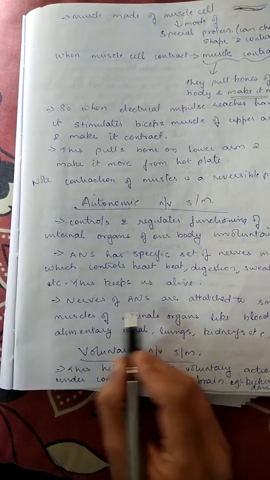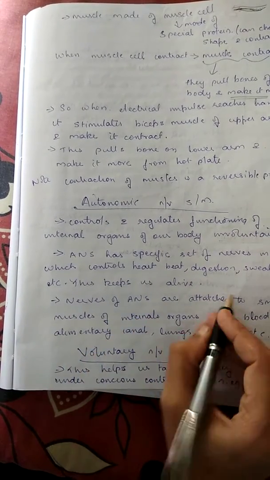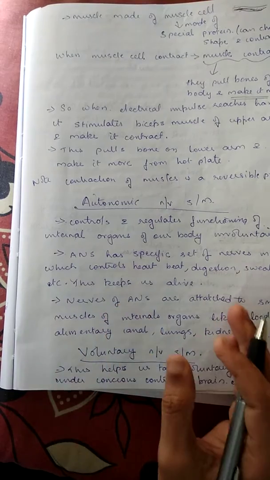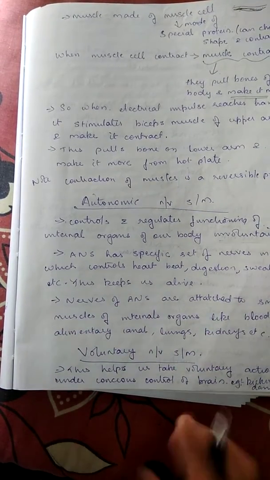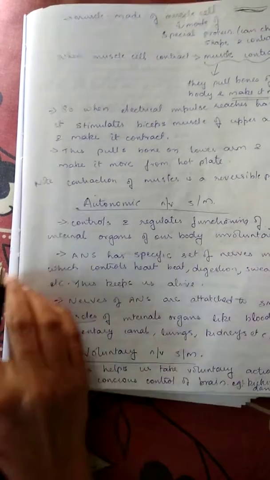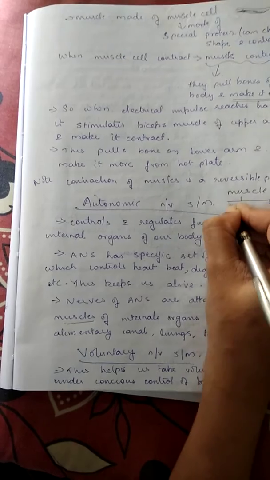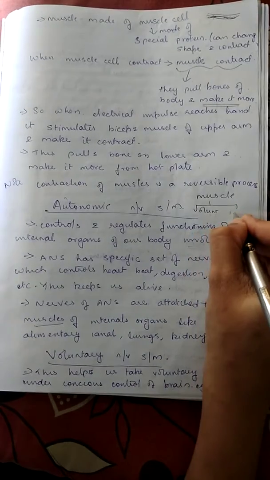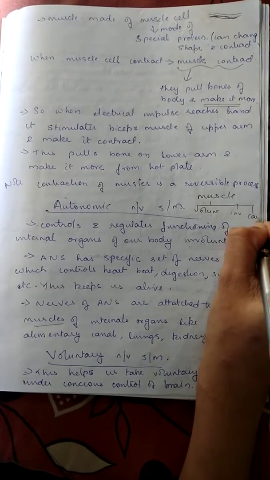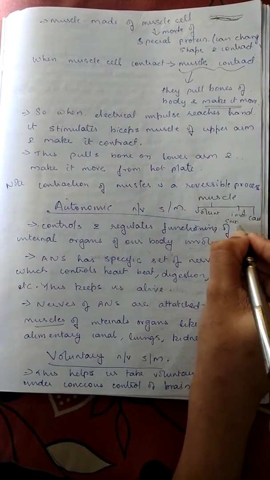Okay, so the nerves of the autonomic nervous system, what are they attached to? They are attached to the heart muscles or stomach muscles. All the involuntary muscles are smooth muscles. Muscles can also be divided into three types: voluntary, involuntary and cardiac muscles. Involuntary muscles are also called smooth muscles.